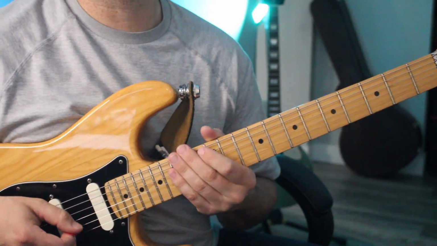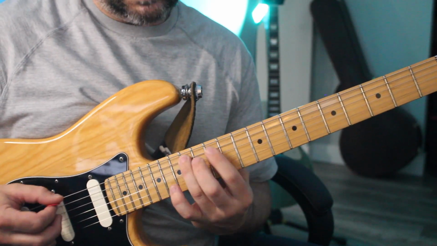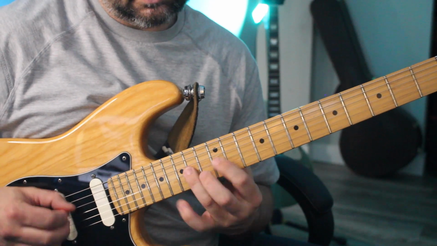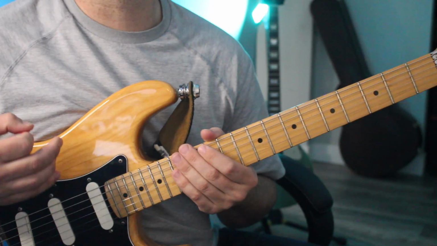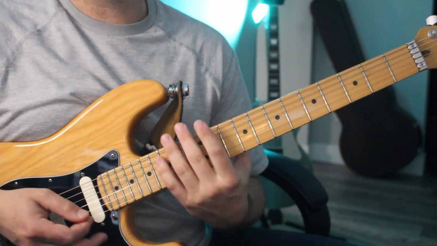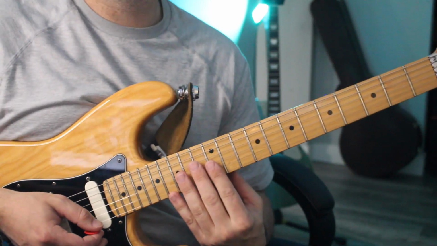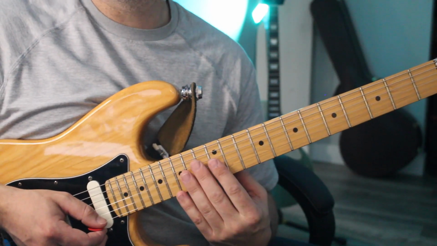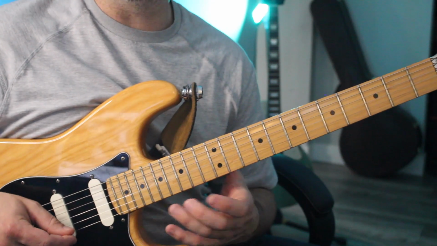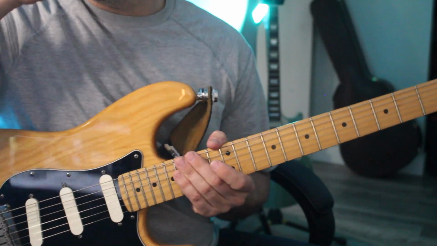Doesn't matter how you play, as long as you're playing these frets, that's perfect. So this is my core, all right? I start my solo here. I'm gonna use these notes here. I'm gonna create melodies using these notes.